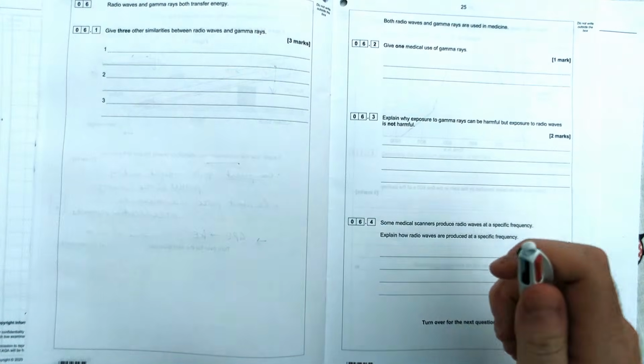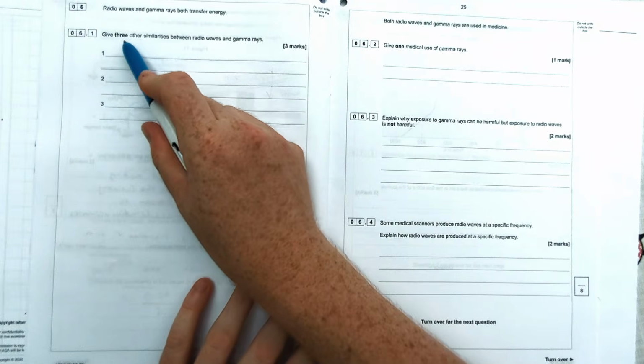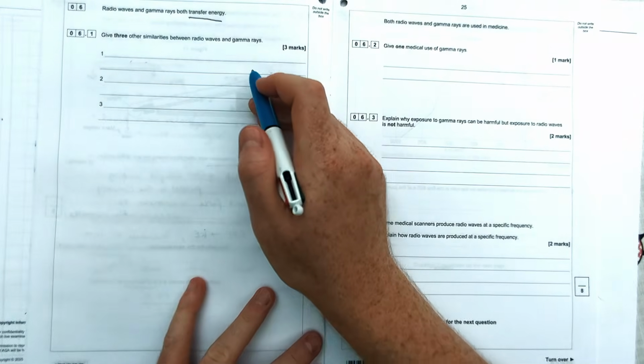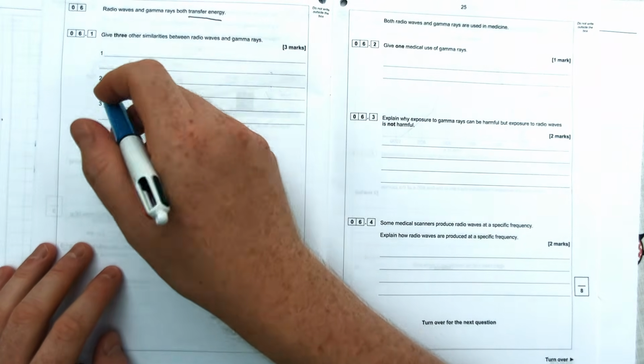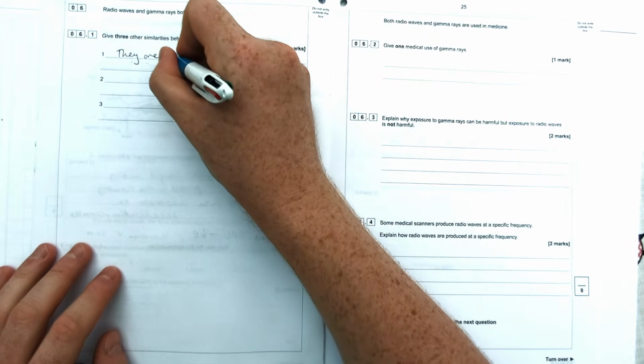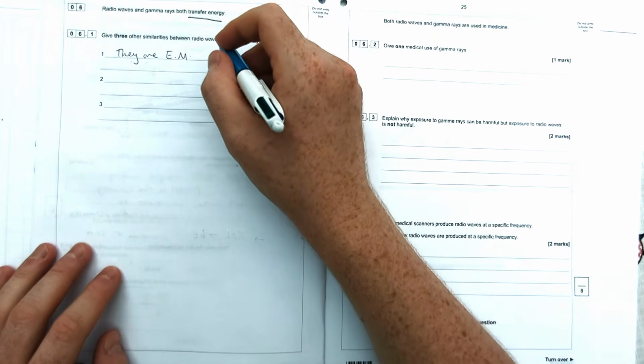Moving on to question 6 in this paper, we move on to the waves topic. We've got radio waves and gamma rays transfer energy; give 3 other similarities. There's some easy ones here, there's some harder ones. So we could say they are part of the electromagnetic spectrum, or they are EM electromagnetic waves.